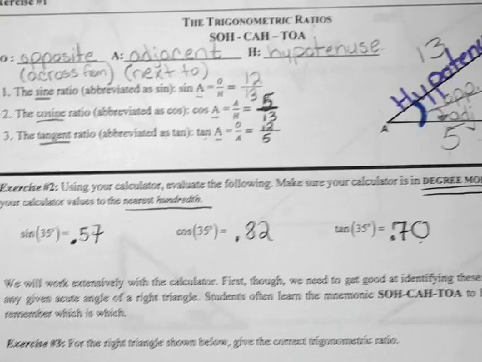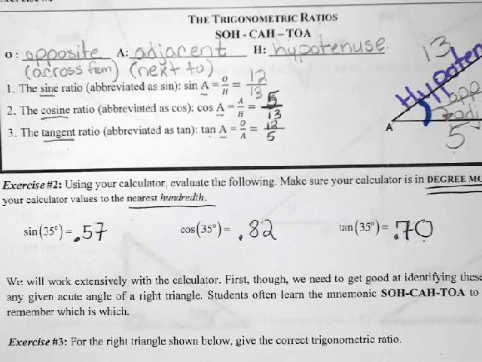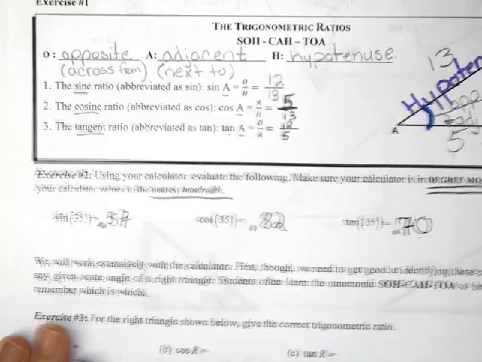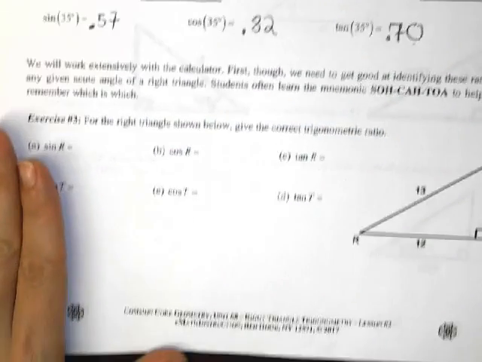Okay, everybody good there? We understand how to put sine 35 in the calculator, so forth and so on? Okay. All right, now we're going to work on setting up some more trig ratios.